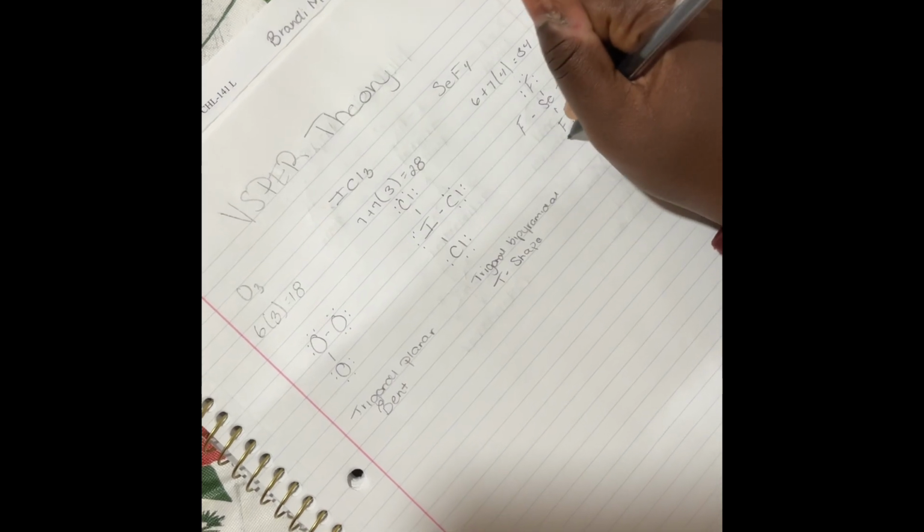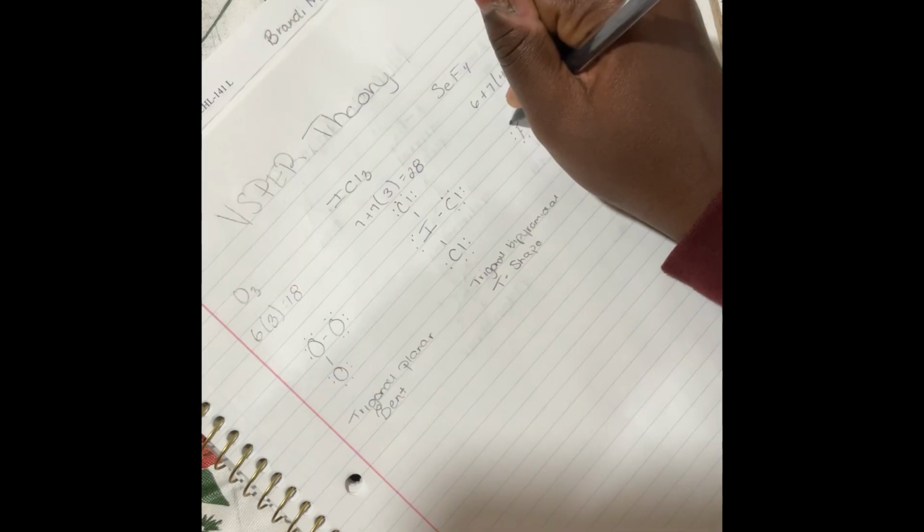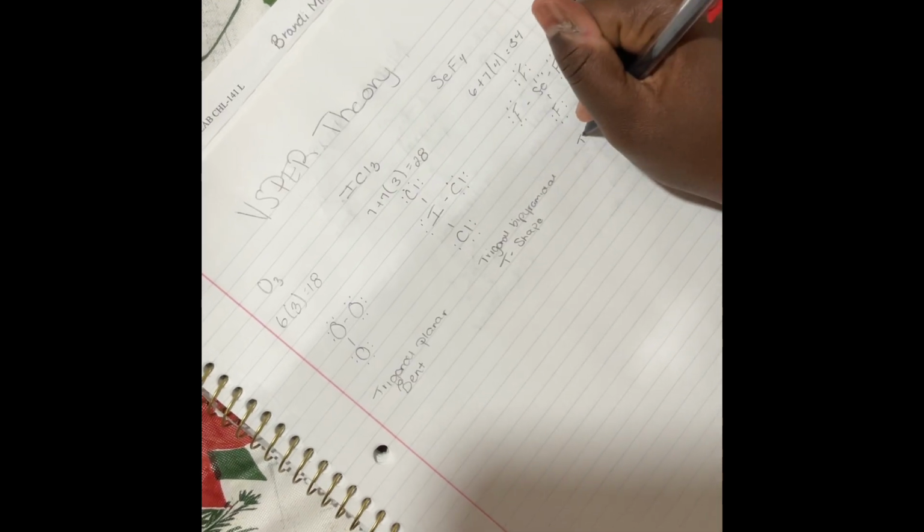And then you put the valence electrons next to each F, and then 2 next to Se. So it will be trigonal bipyramidal, and the molecular shape will be a seesaw.